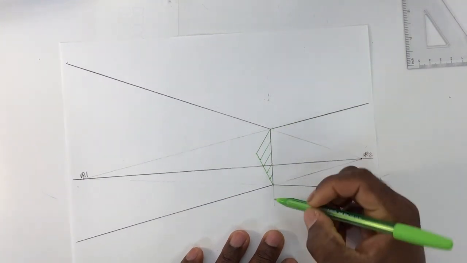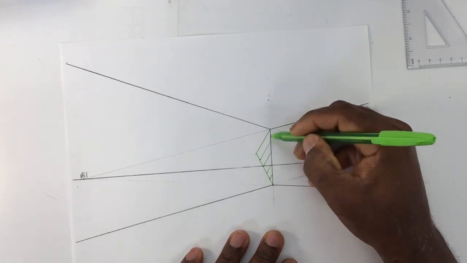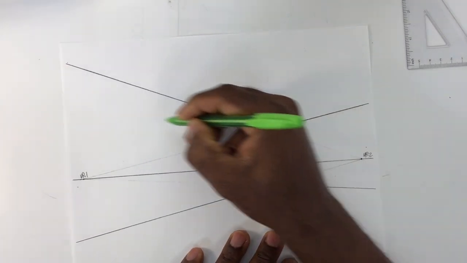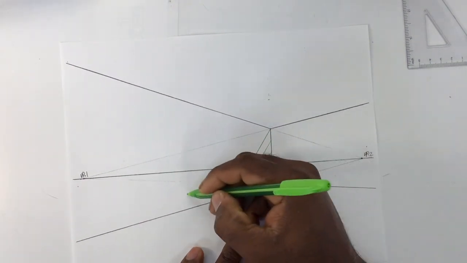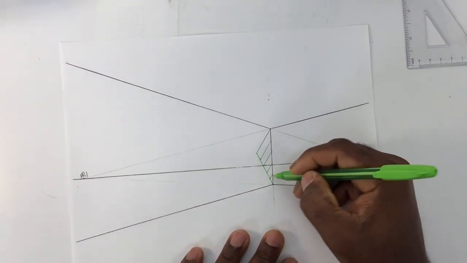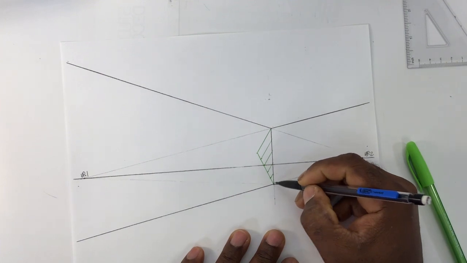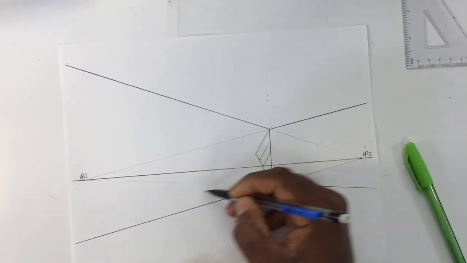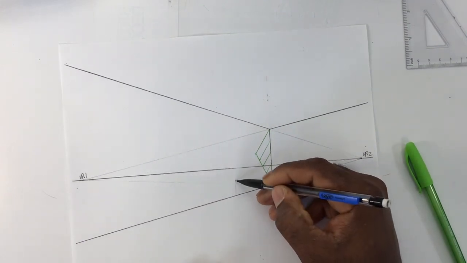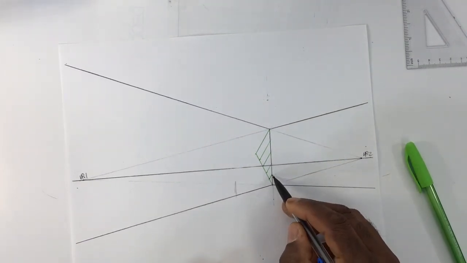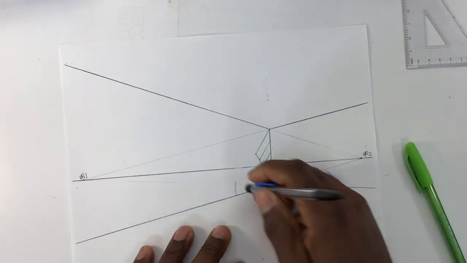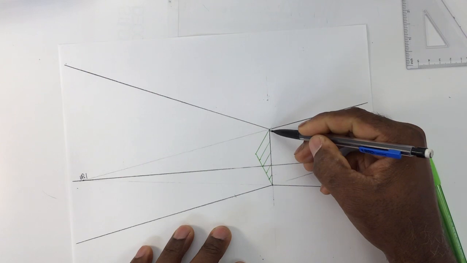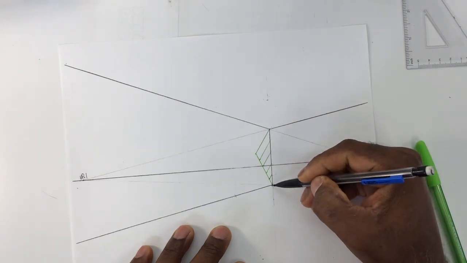Okay, so you can lay down your measurements here, but once those measurements are projected out, the measurement here is not going to be the same as the measurement here because of the effect of perspective, okay? But for both walls intersecting here, this line serves as a constant.